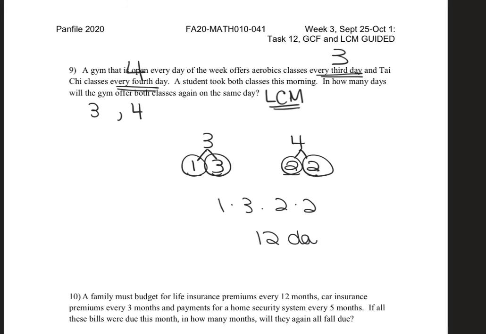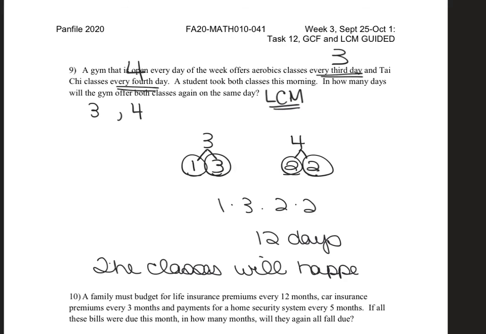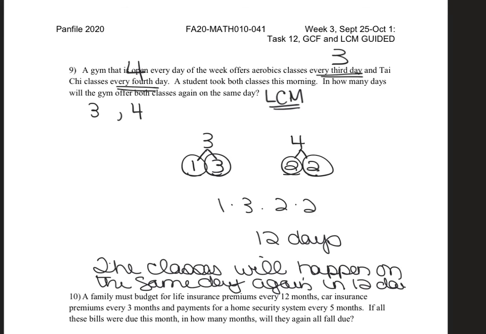So in 12 days the classes will happen on the same day again in 12 days.